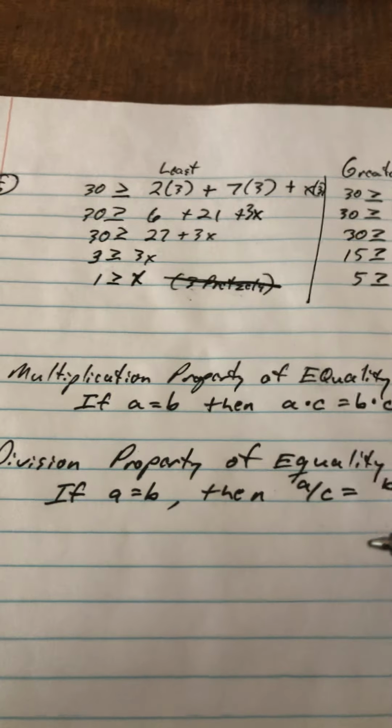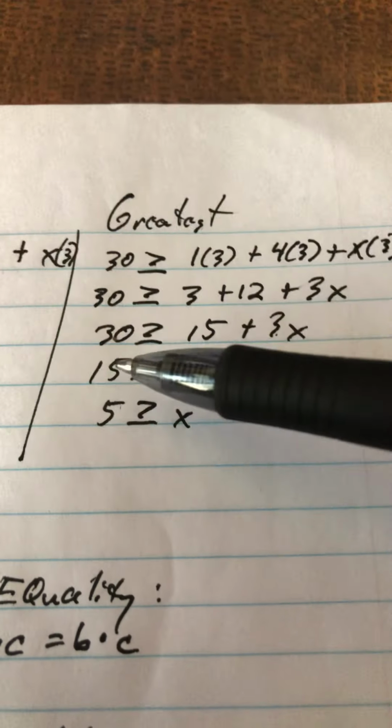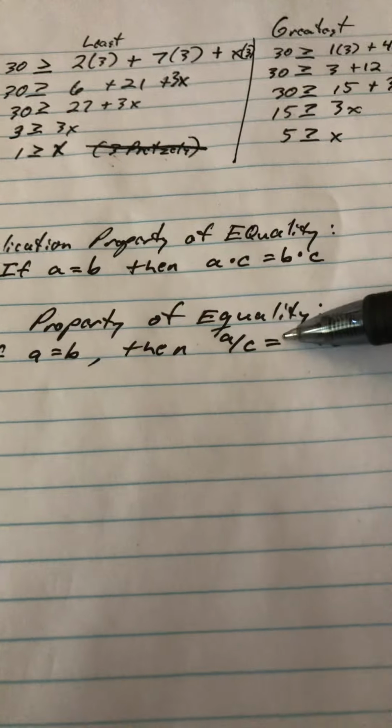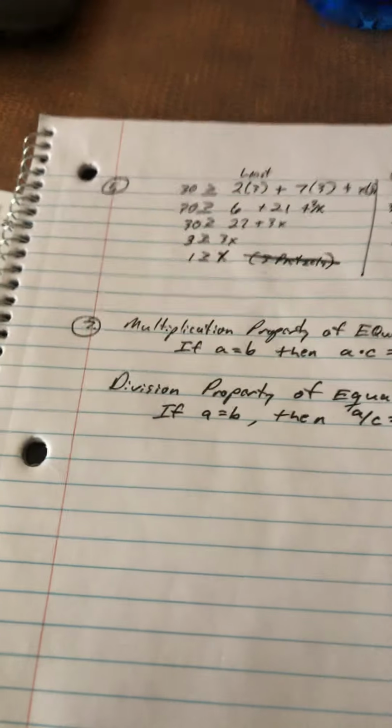In other words, you can multiply or divide both sides of the equation by the same thing when we're manipulating these in order to figure out, like, here I divided both sides by 3. So that's the division property of equality. That's an example.